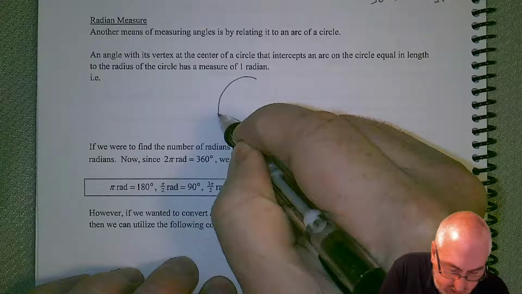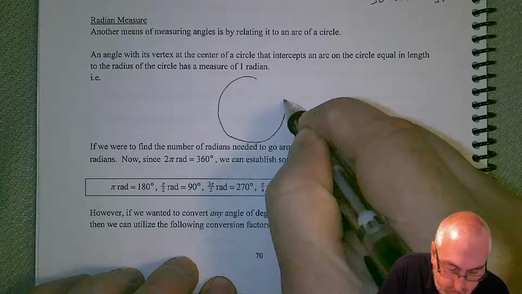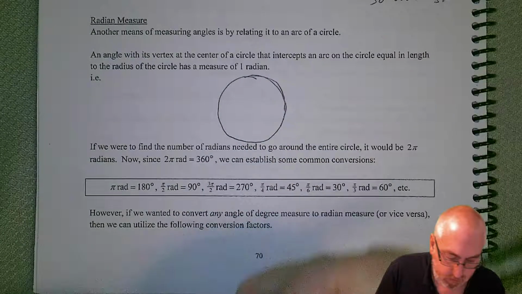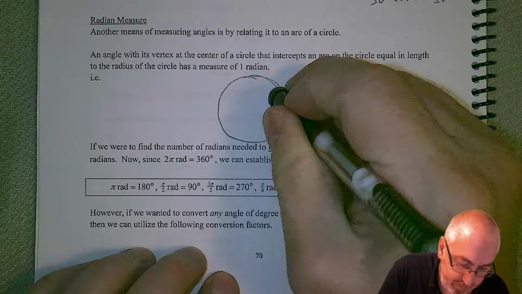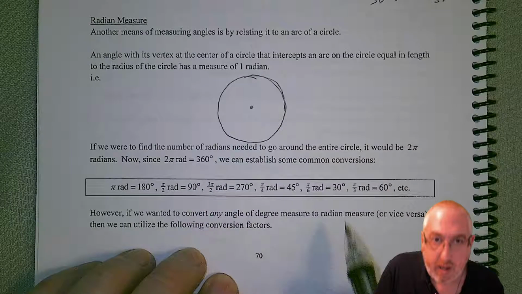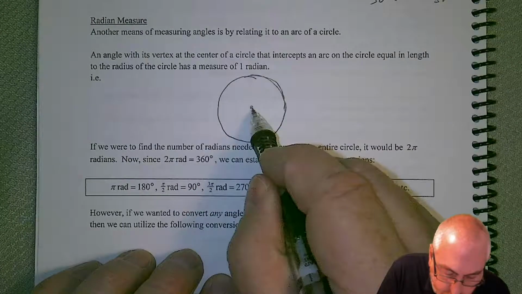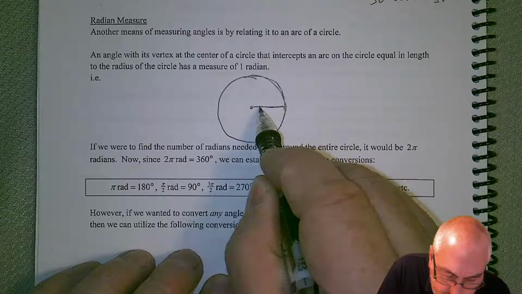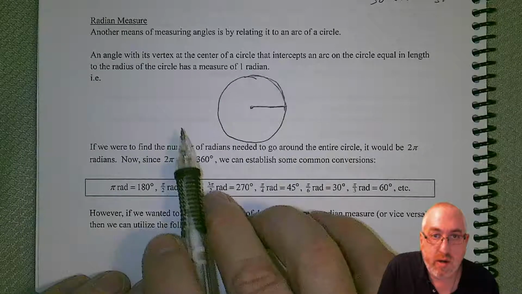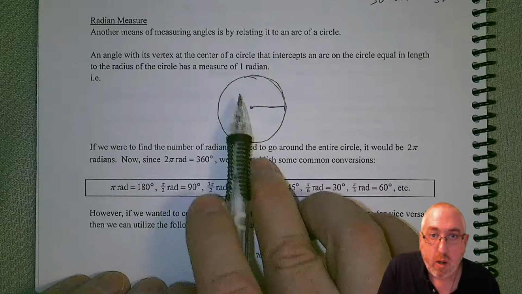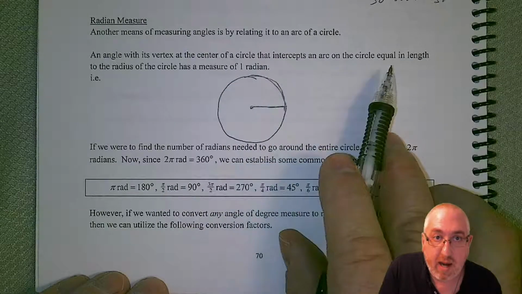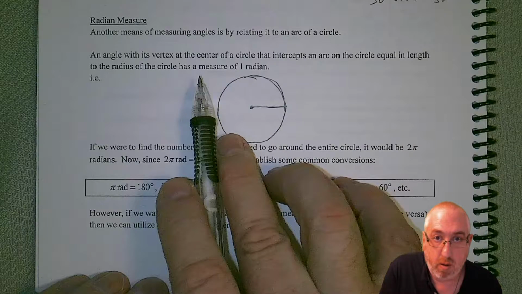So let's first draw a circle as best we can. So we have our circle. Now, if we find our center here and we have a radius, let's do a radius that's similar to our coordinate system. So we'll say there's one of its sides. And now let's read it again. Its vertex is at the center, with an angle that intercepts an arc on the circle equal in length to the radius of the circle.